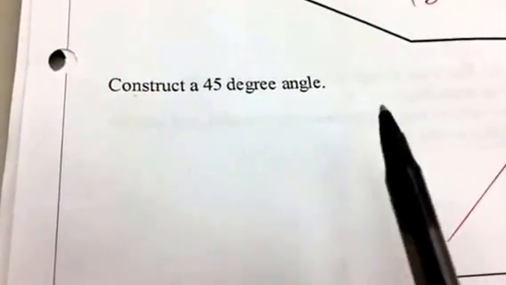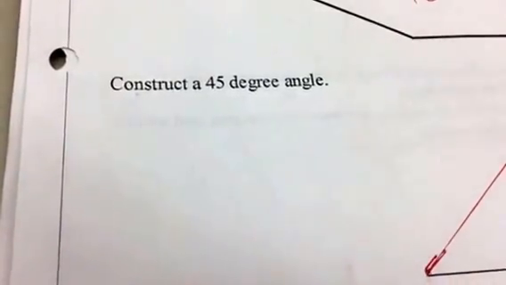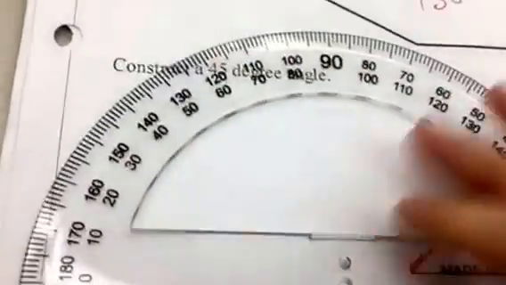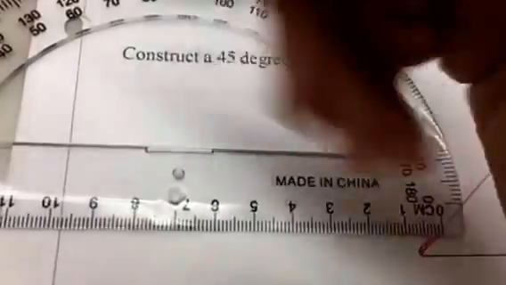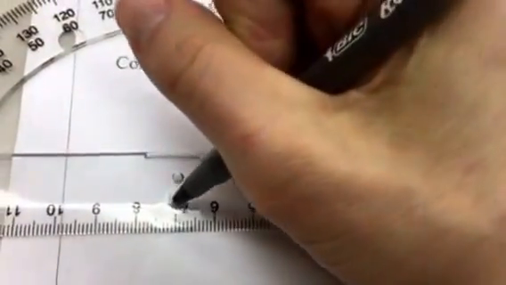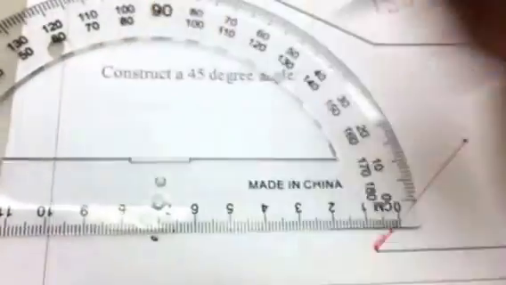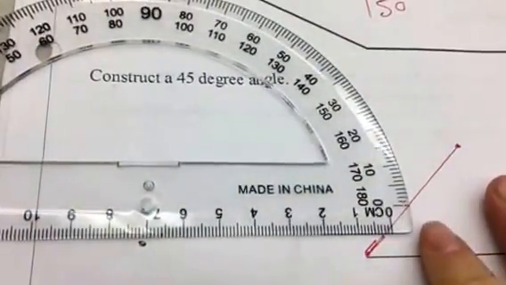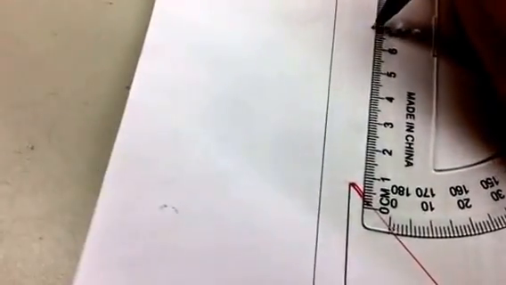Okay, so my next question says to construct a 45-degree angle. So again, using my protractor, I'm always going to start by drawing my corner, by drawing my vertex. Okay, so there's my corner. And then the next thing I'm gonna do is make sure that I draw a straight line. So that's gonna be a little bit hard because I'm holding the phone here, but there we go. I'm drawing a straight line.